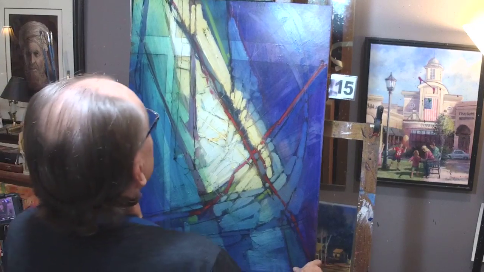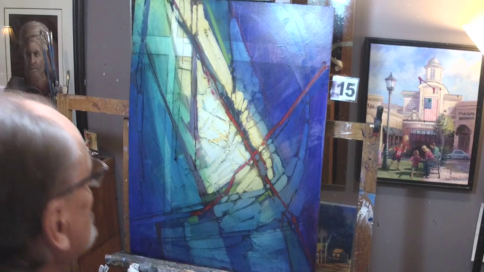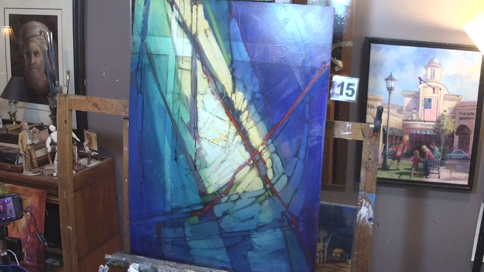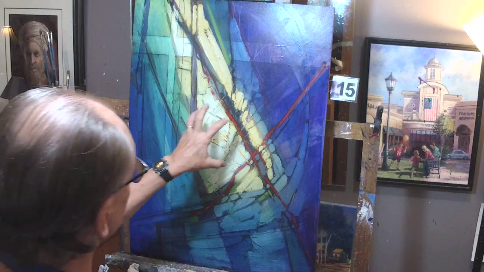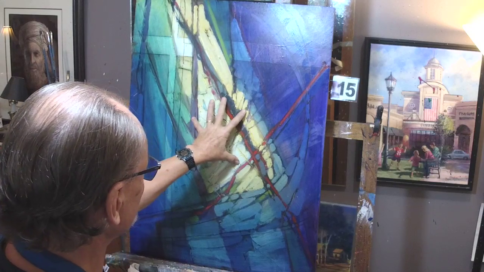All right, I like this painting. A clear, obvious, manifest weakness in this painting is that I've got the great majority of high energy right smack dab in the middle of the painting, all right?